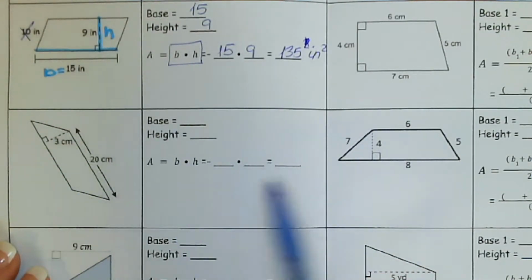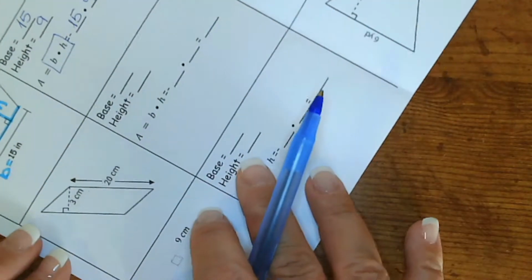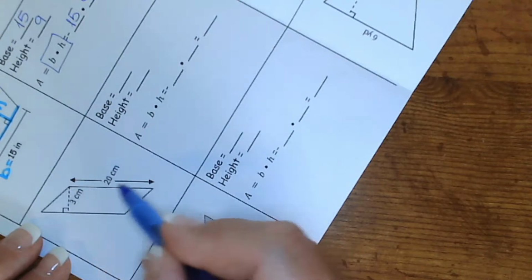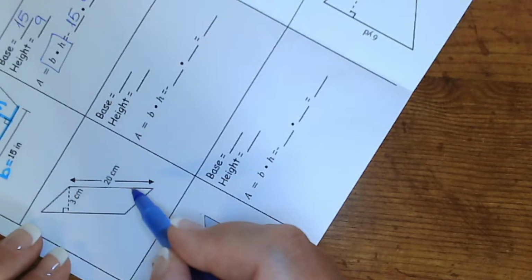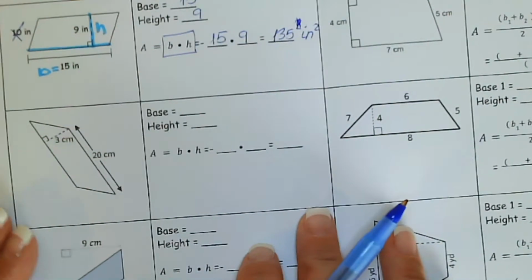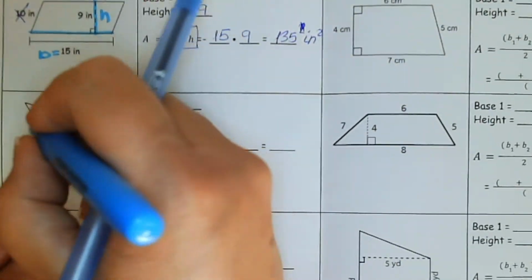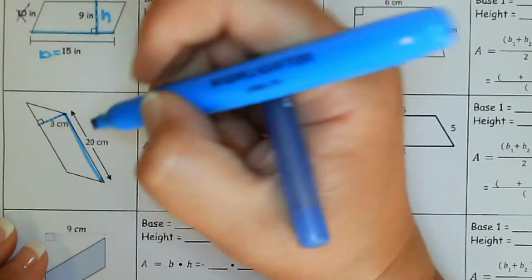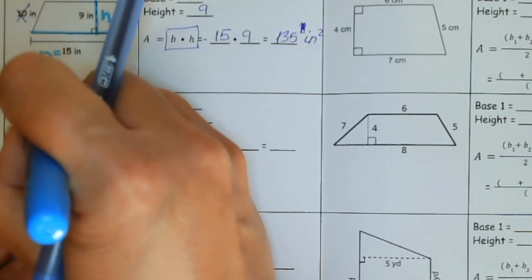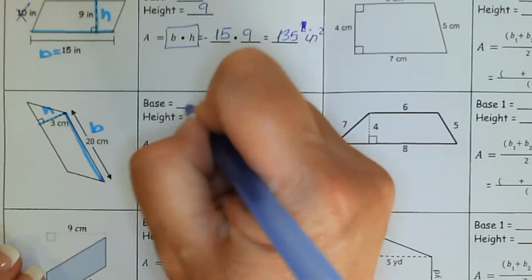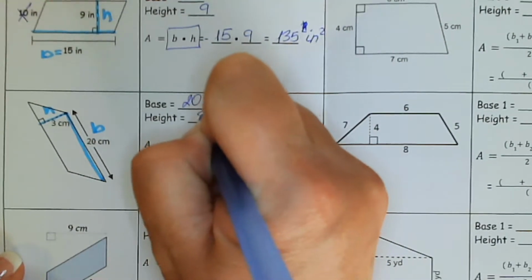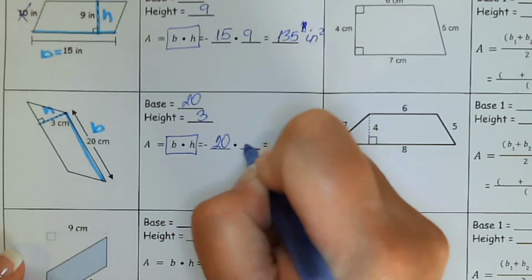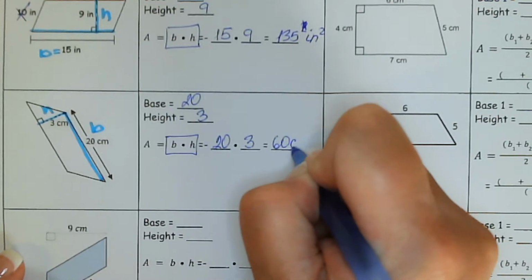In this parallelogram, it's like if I was to turn it this way, I see the height, 3 centimeters, and then I see this base, or the perpendicular side to it. So when I look at my parallelogram, I like to identify the given height and then the side perpendicular to it will be the base. Base is a side of a parallelogram, 20. Height is how tall it is, 3. The area of the parallelogram is base times height, 20 times 3, which is 60 centimeters squared.